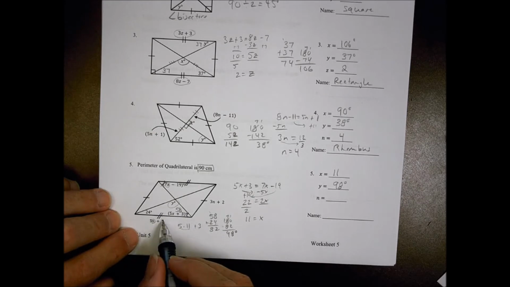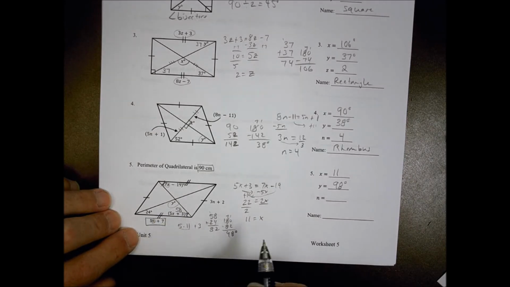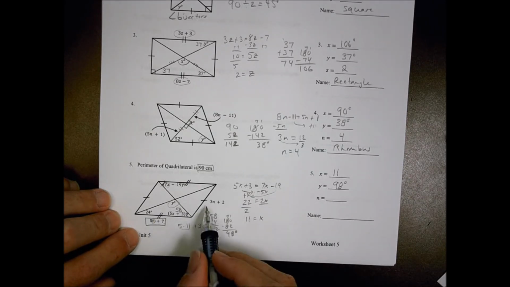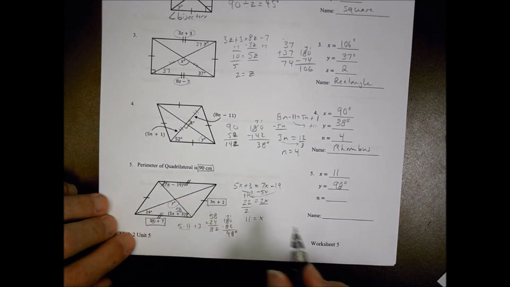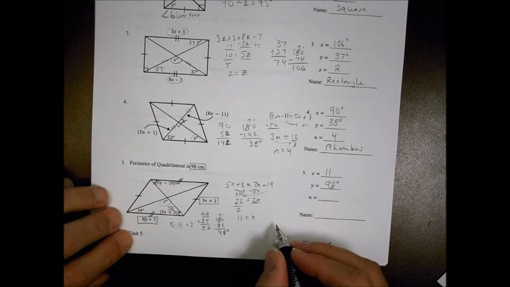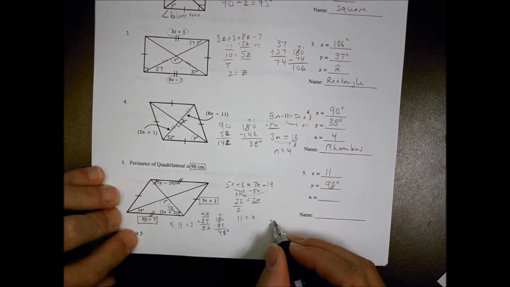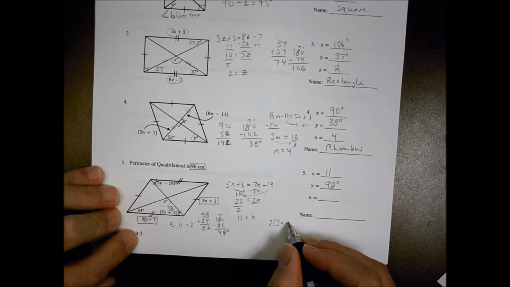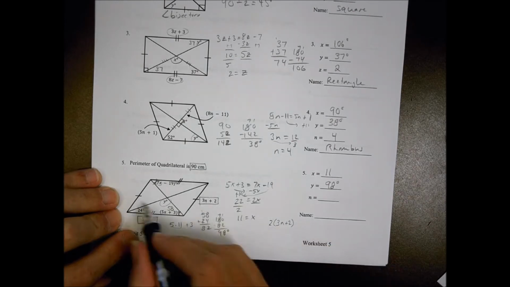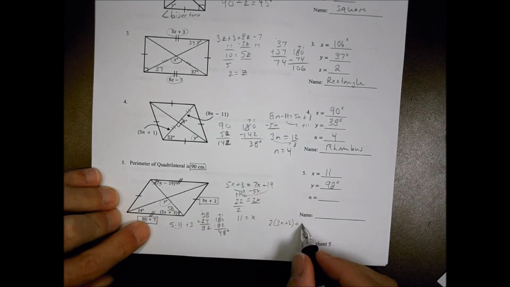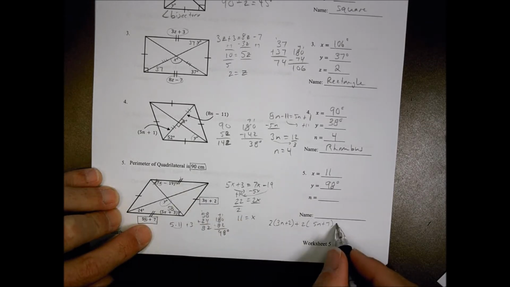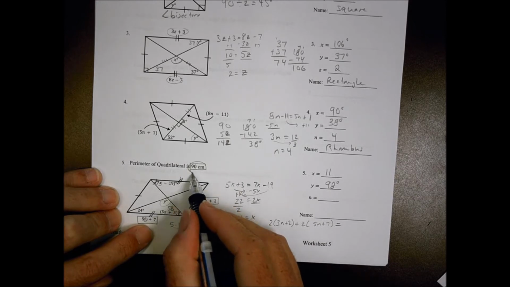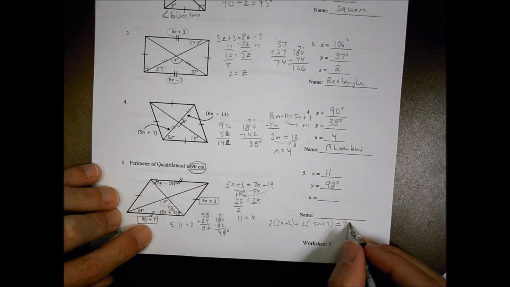Okay, now to figure out the n value, I have 5n plus 7 and I have 3n plus 2. These have equal sides there, so think of it like this. I have 2 times 3n plus 2, right? I'm going to have 2 of those, plus 2 times 5n plus 7, because I have 2 of those, is going to equal my perimeter, which they gave me as 90.